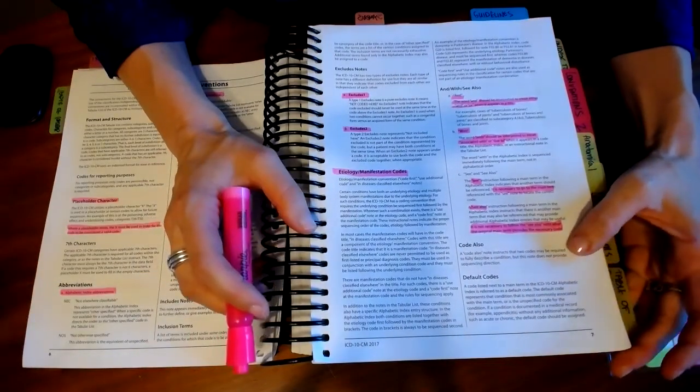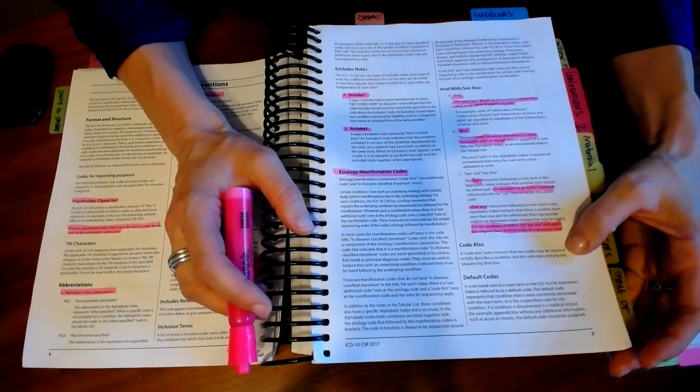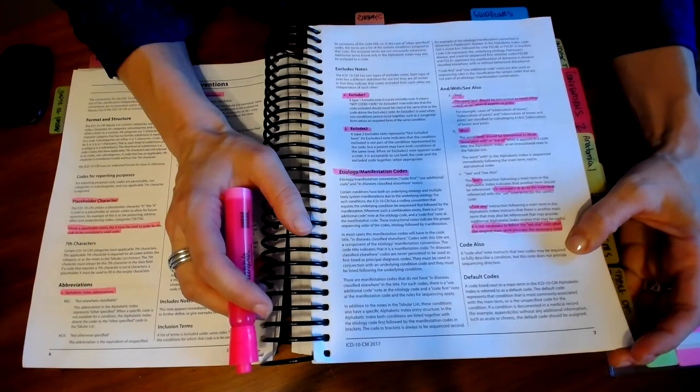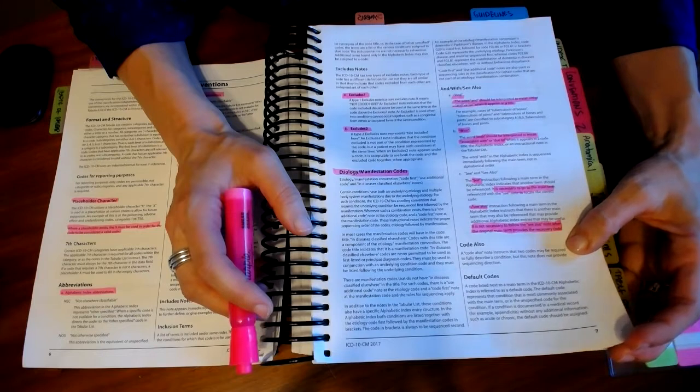And then we have default code. A code listed next to a main term in the ICD-10 alpha index is referred to as a default code. The default code represents the condition that is most commonly associated with that main term, and the unspecified code for that condition.